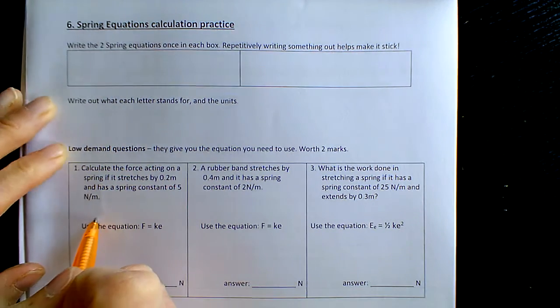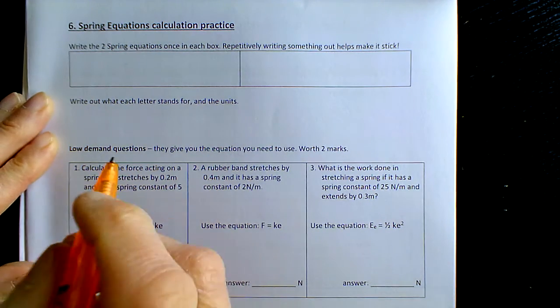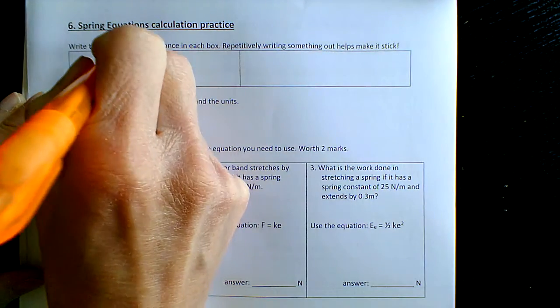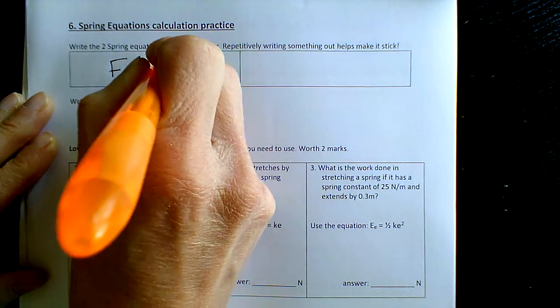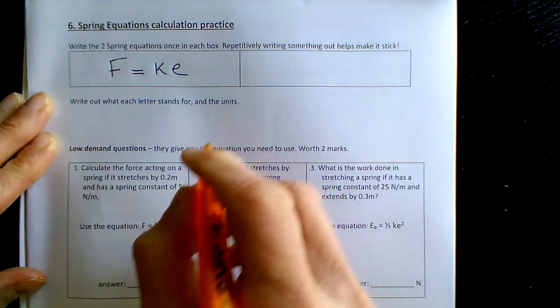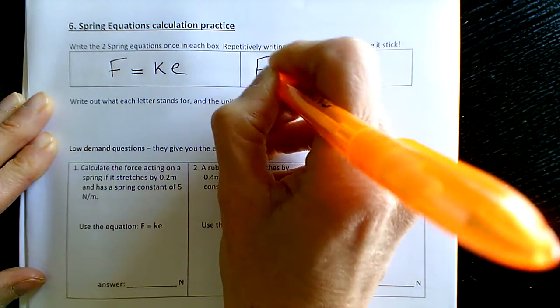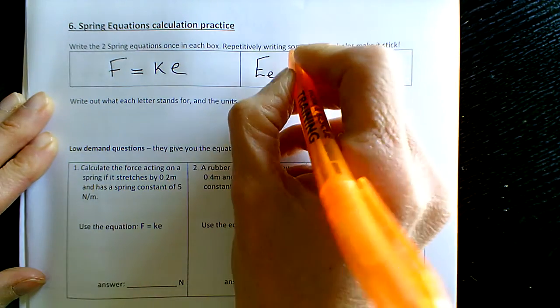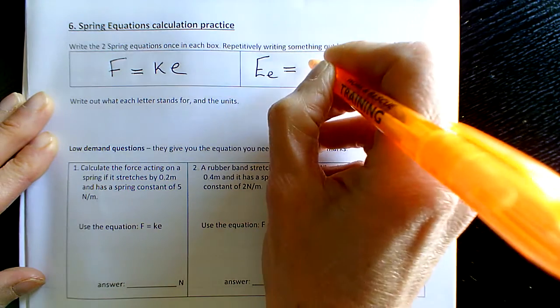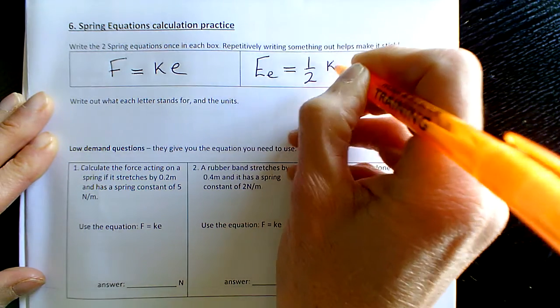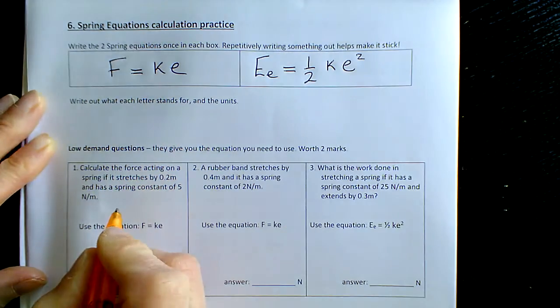Section 6, Spring Equations Calculations. So the two spring equations are force equals spring constant times the extension, and elastic potential energy, or work done in stretching a spring, is equal to a half times the spring constant times the extension squared.